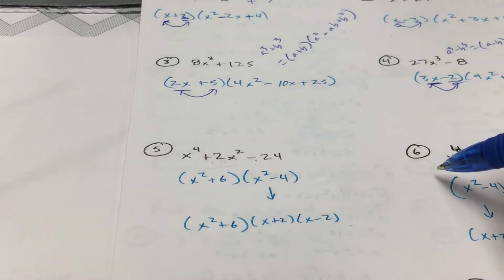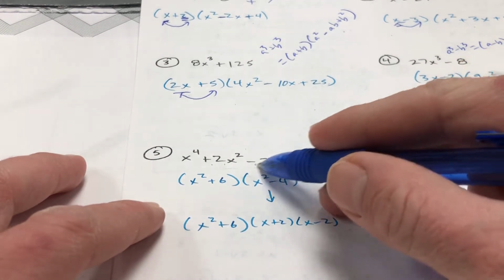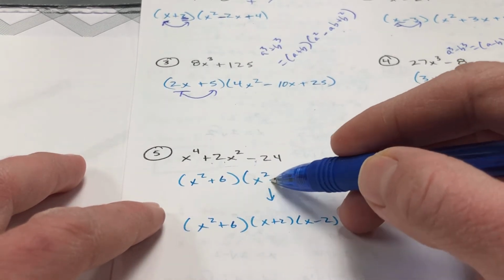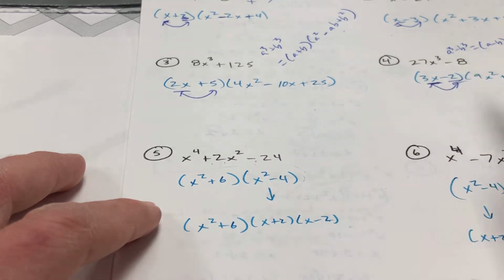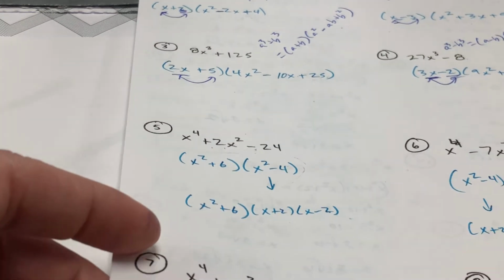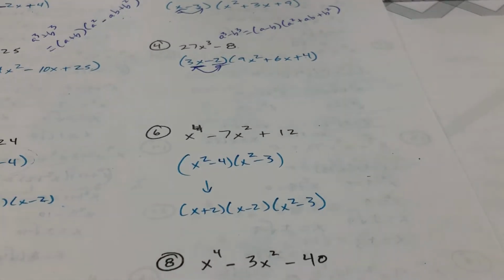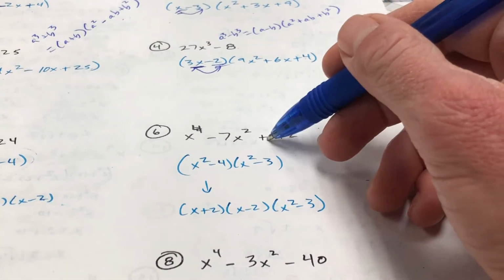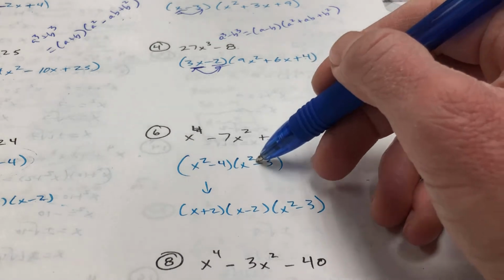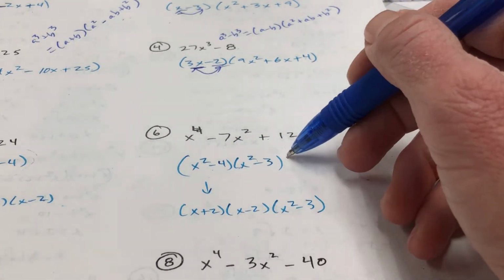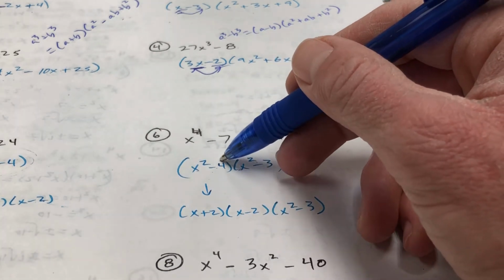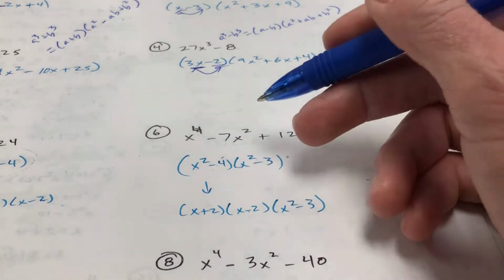Now, if it says factor fully, which it might on your quiz, you need to factor x squared minus 4 because this is a difference of 2 perfect squares. This factors to be x plus 2 times x minus 2. All right, here we go on 6. What multiplies to 12 and adds to a negative 7? That would be a negative 3 and a negative 4. x squared minus 4, x squared minus 3. Again, x squared minus 4 factors to be x plus 2 times x minus 2.